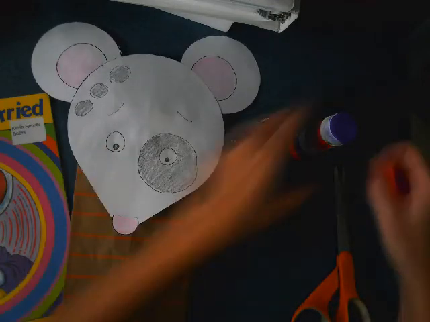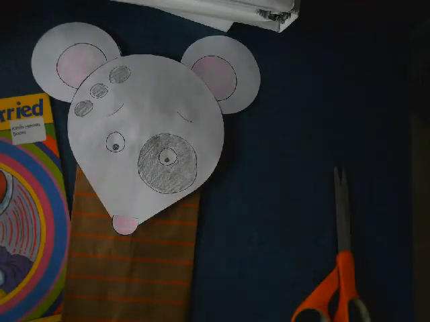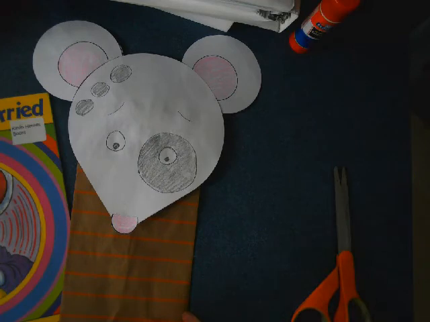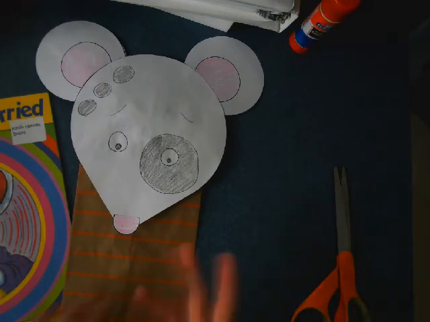And now you can take her and you can retell the story or reenact the story from what you remember. You can do the things with your puppet that Wemberly was doing in the story. You could say the things that Wemberly was saying. And you could talk about her feelings.